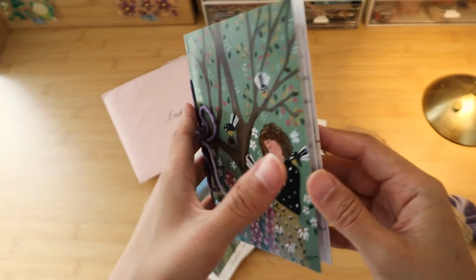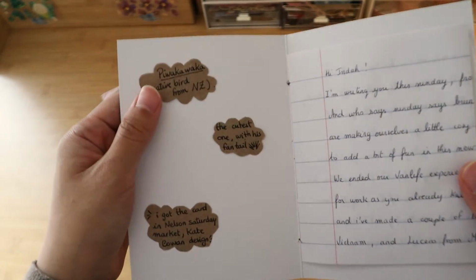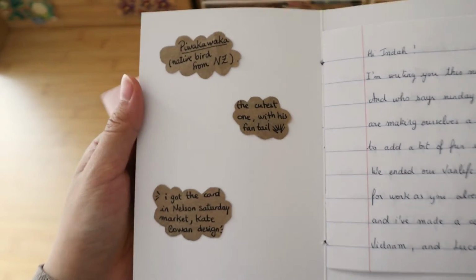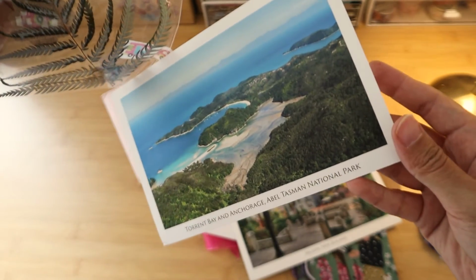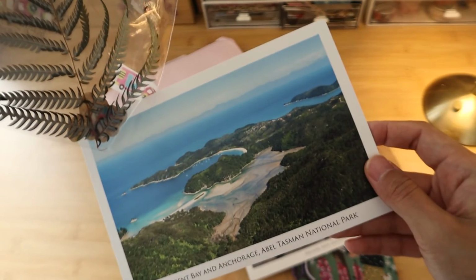You don't have to reply with the exact same length your pen pal wrote, and your envelope doesn't have to be like a Pinterest board all the time. I need to remind myself, and I want to remind you as well, that penpaling is all about connection, not performance. So yeah, let's get that pressure off our shoulders and just be our authentic selves.